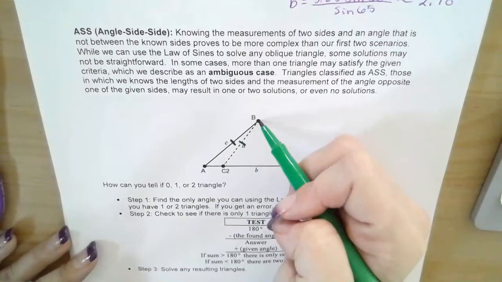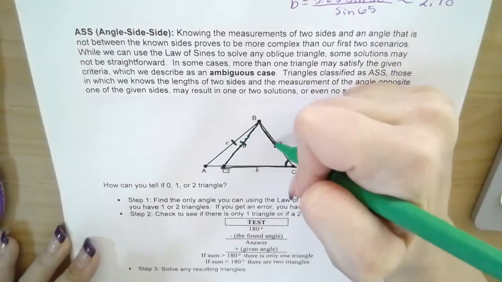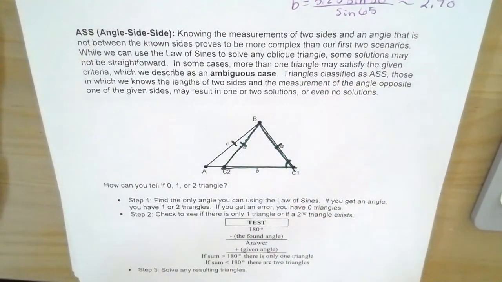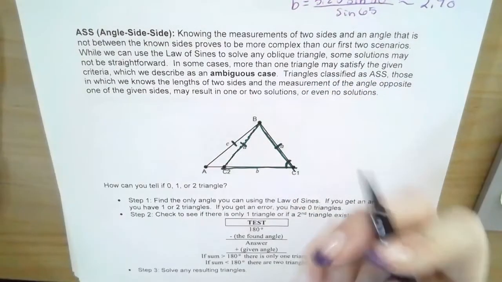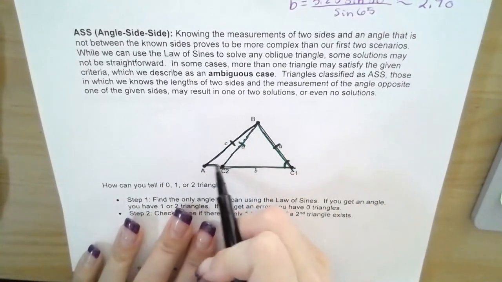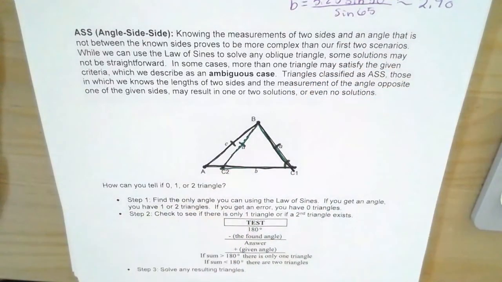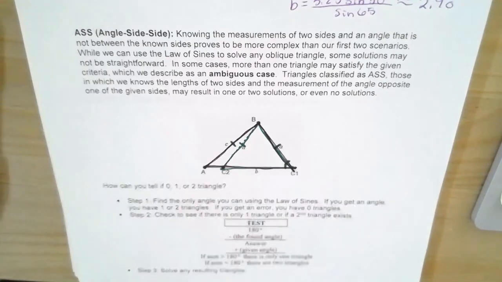So we have one triangle right there and the second triangle with the same angle side. So there could be two triangles. Does there have to be two triangles? No.